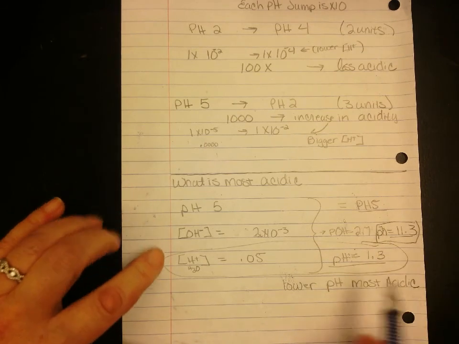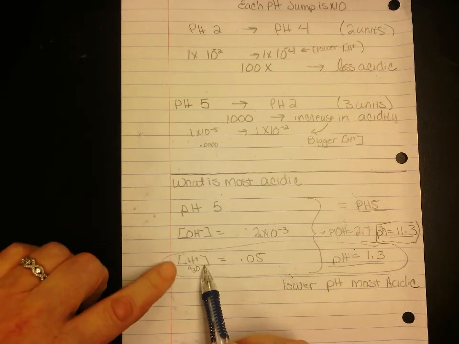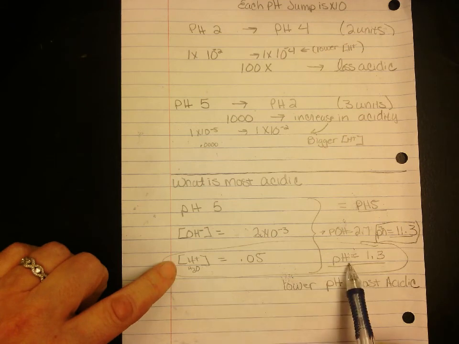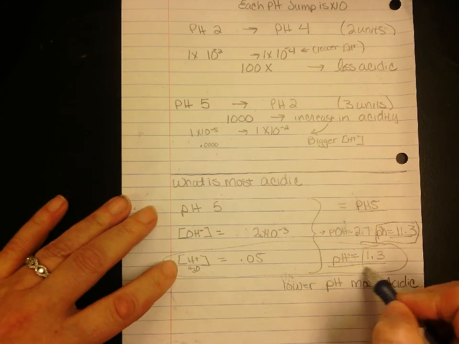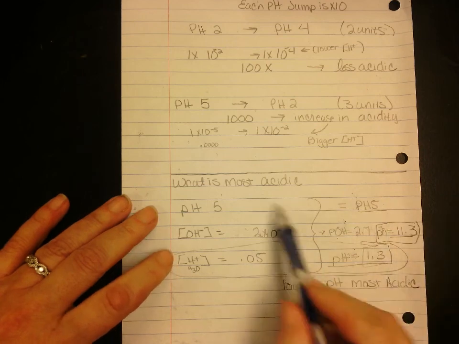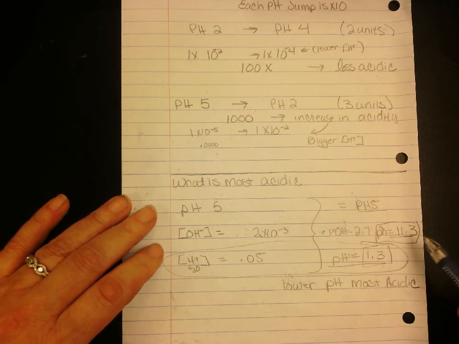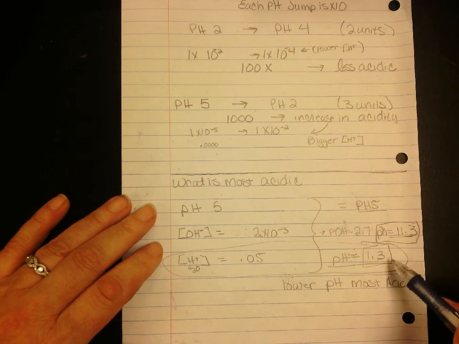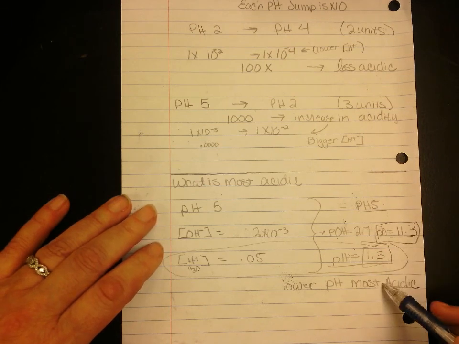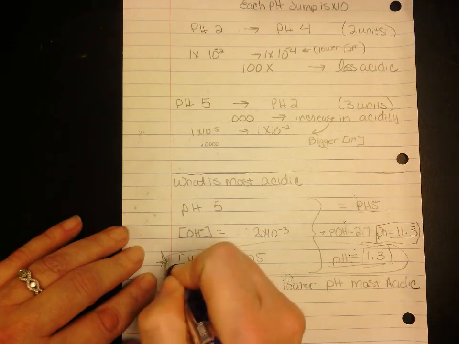Here I have my H plus concentration. I can turn that right to a pH, and I have a pH of 1.3. So now when I put them all in pHs, I can compare them. I have a pH of 5, pH of 11.3, pH of 1.1. This guy is the most acidic.